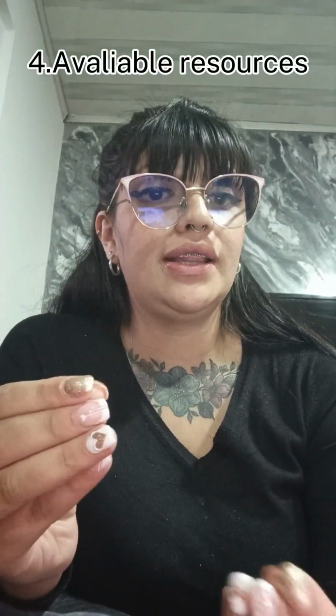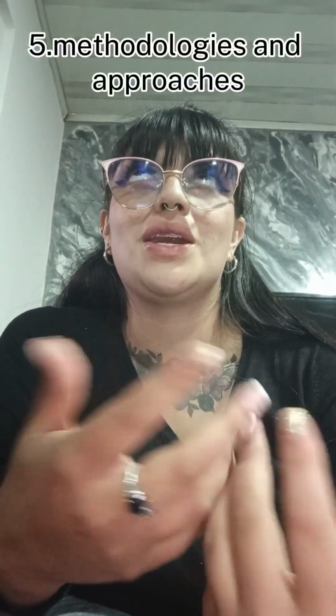Integrate cultural aspects of the target language to make learning more relevant and contextualized. 4. Available resources. Evaluate the available teaching resources such as textbooks, technological tools, audiovisual material, and other educational resources. 5. Methodologies and approach. Choose between different methodologies such as the communicative approach, the direct method, task-based learning, the lexical approach, etc., according to what best suits the objectives and profile of the students.